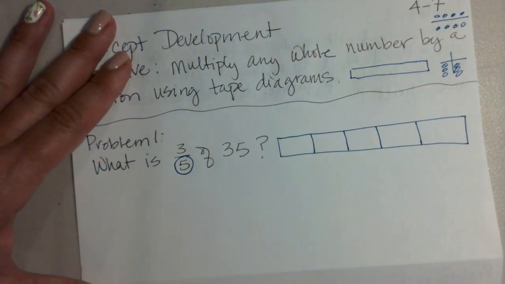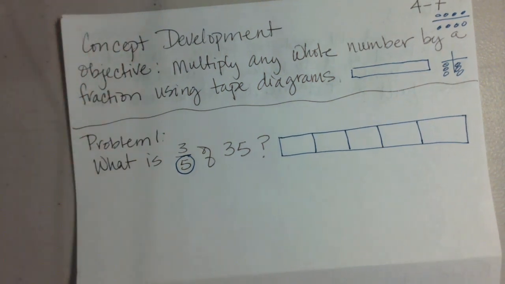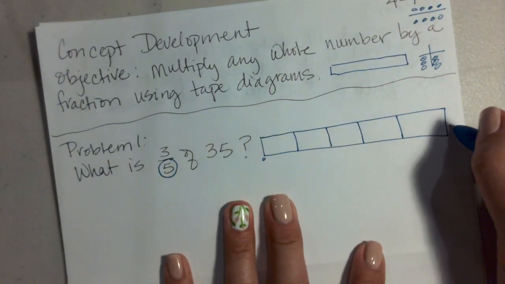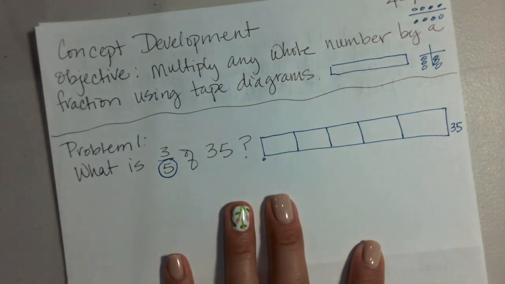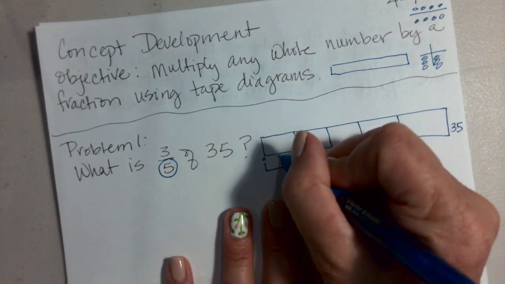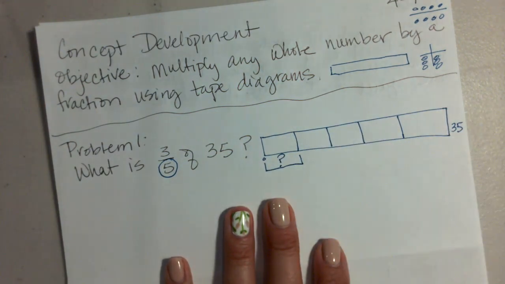Now, we know 5 units are equal to 35. So if this was 0, all the way over here is 35. How do we find the value of 1 unit? So this is our question mark. How do we find the value of just 1 unit?